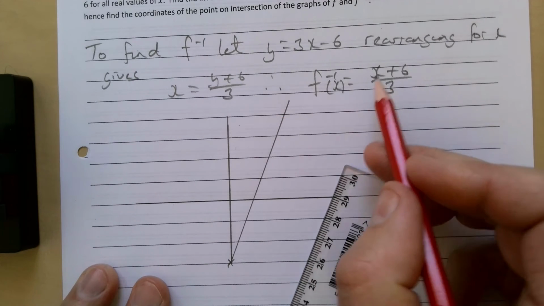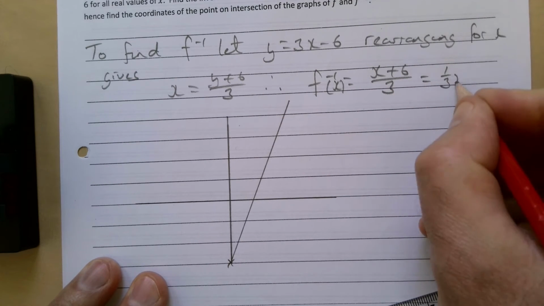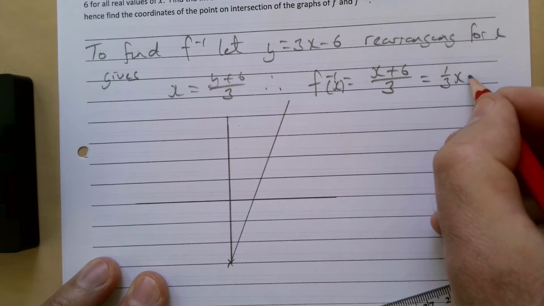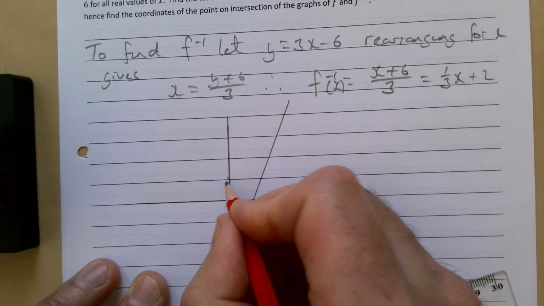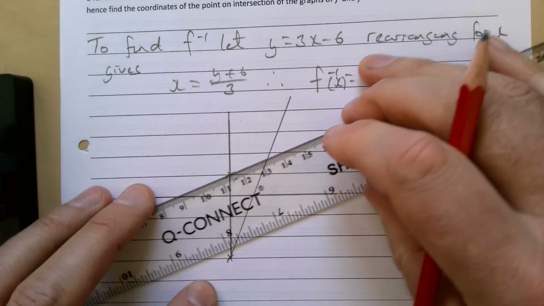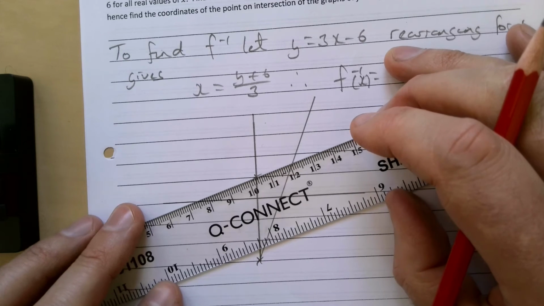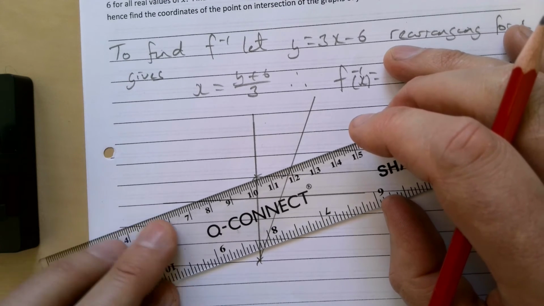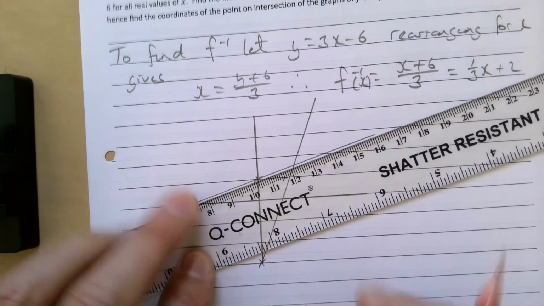Plotting this one, this is a bit messier. We could rewrite that as a third of x plus 2. So this one actually crosses at 2. And then it's a third of x, so it is definitely less steep. So let's see here, I think somewhere in and around this. Excuse my sketching, but we end up then with that.